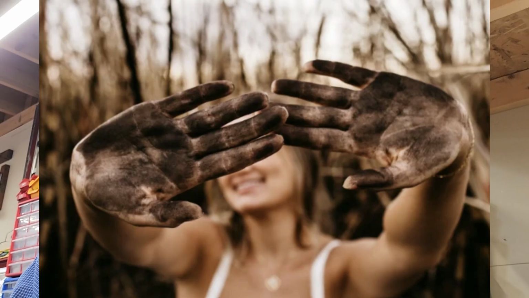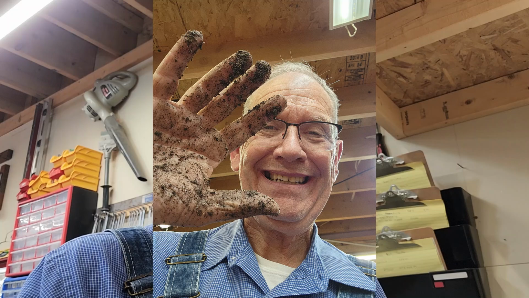Keeping those things in mind, understanding that soil is vital. Good gardening, prosperous gardening, understanding soil and the complexities of soil, it's really not that hard. It's actually kind of simple. But most importantly, keep those fingers dirty. Enjoy your garden.